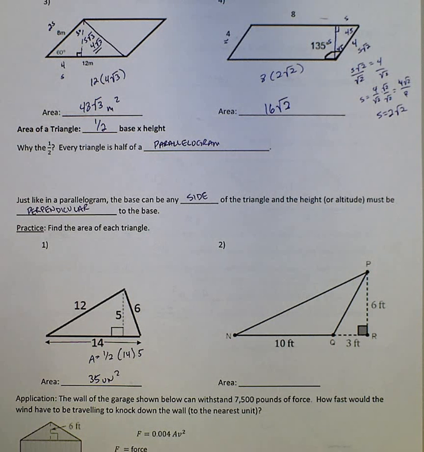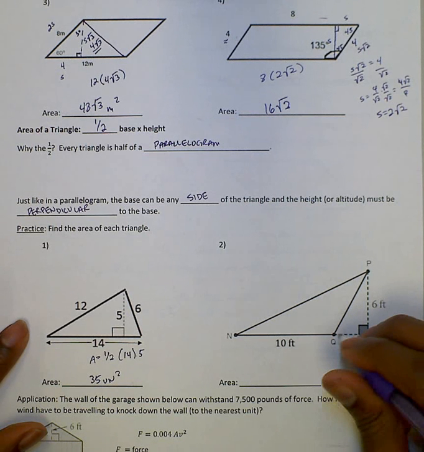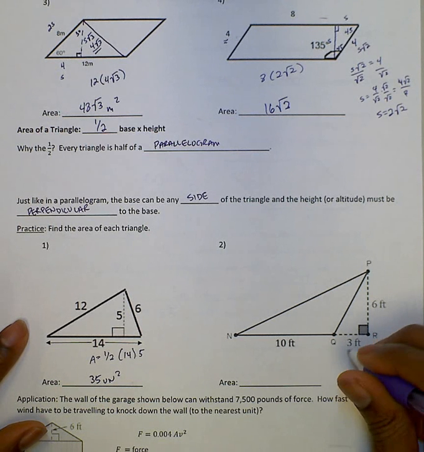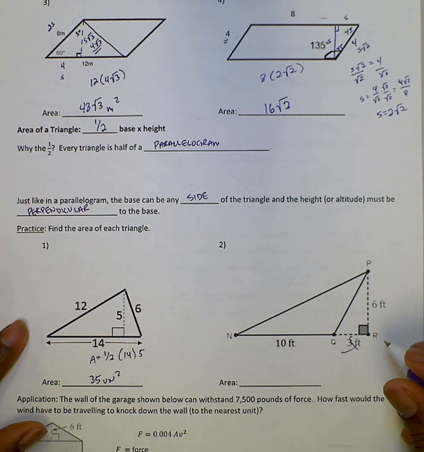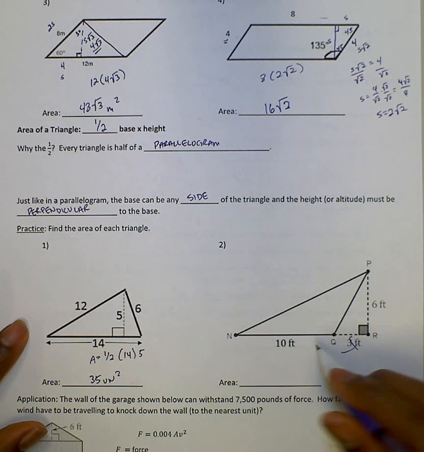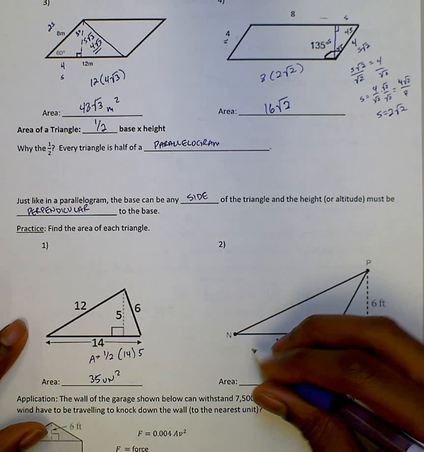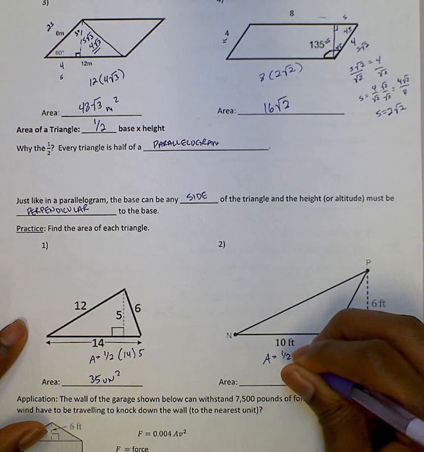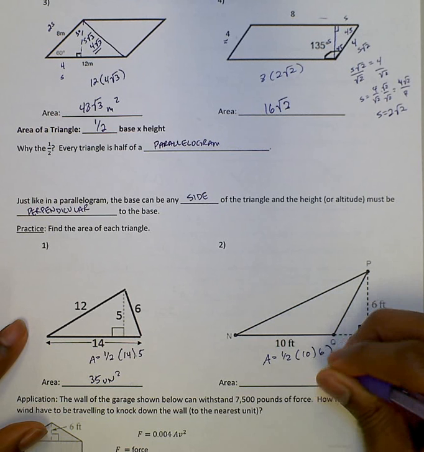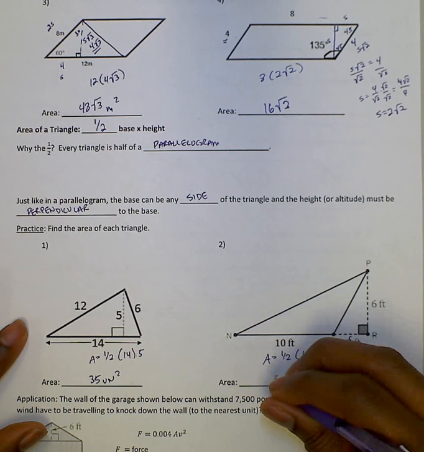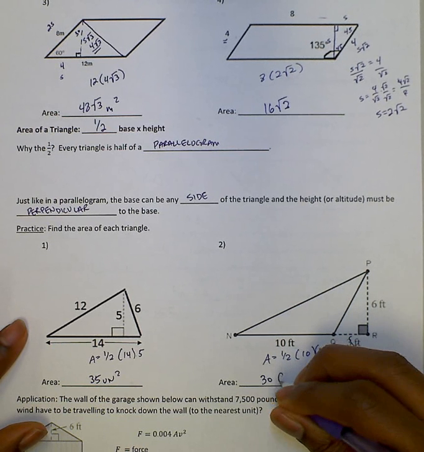Alright, number 2, again, please don't get confused by these other numbers. What's 3 measuring? Is 3 measuring the base of a figure? No. Okay, 3 is not measuring the base of a figure, so don't use it. This isn't 13. You can tell by the dotted lines that's not supposed to be included in our triangle. Our base is 10. We see that we're given this height of 6. It doesn't change that it's 6 because it's showing out here. It's still the height. And so we can find the area by doing 1/2 base times height. 1/2 of 10 is 5. 5 times 6 is 30. 30 feet squared is our area.